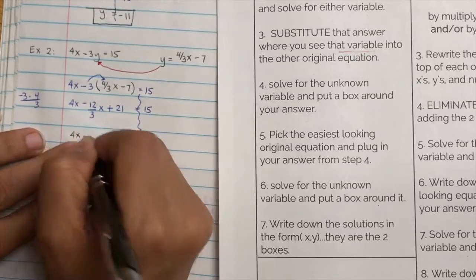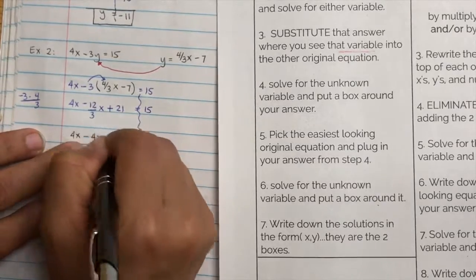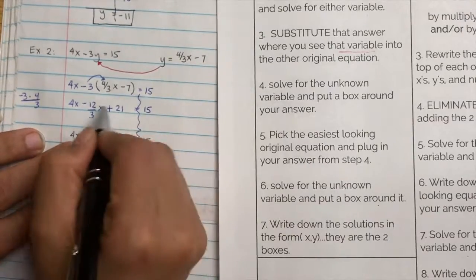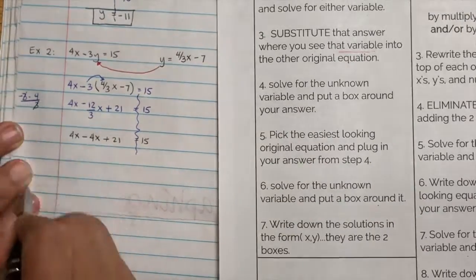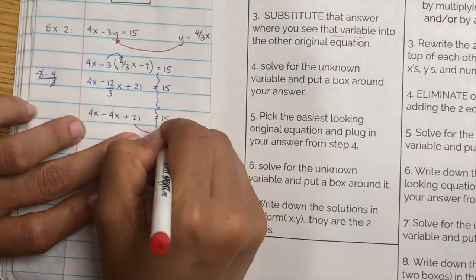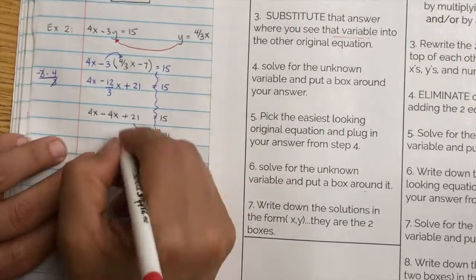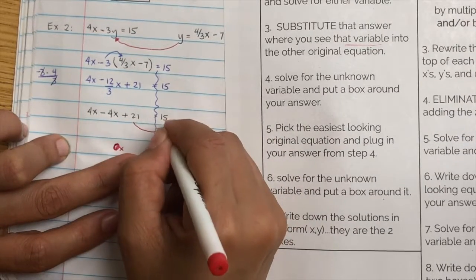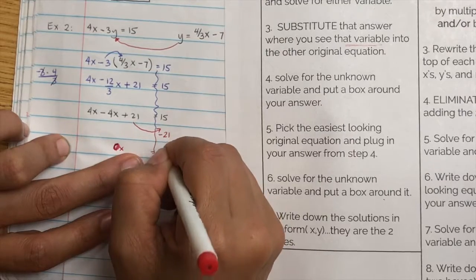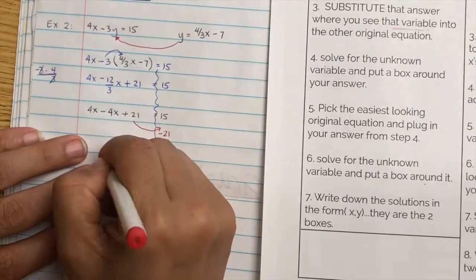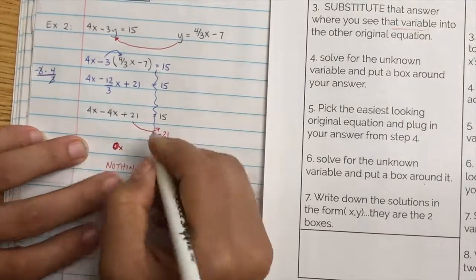So I have 4x, and then minus 12 divided by 3 is 4x, plus 21, bring down the 15 again. And I could have just canceled the 3's because if I have it on top and bottom, I can cancel it. Take the 21 to the other side, becomes negative 21. So I have 4x minus 4x is 0x, and that 15 minus 21 is negative 6.